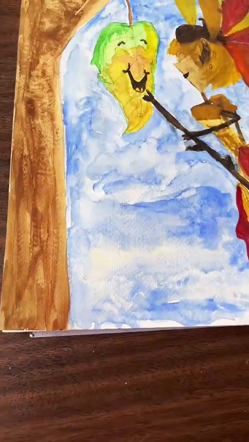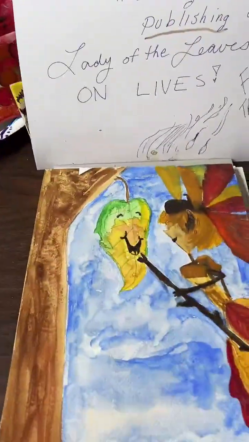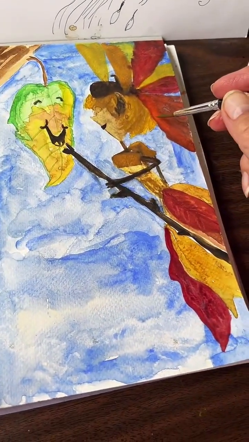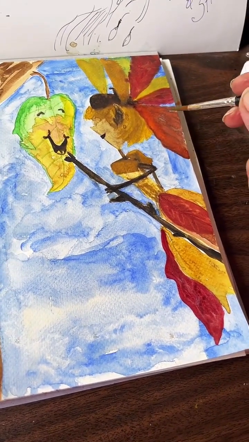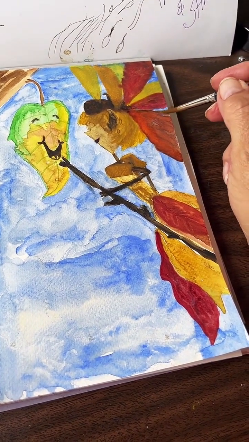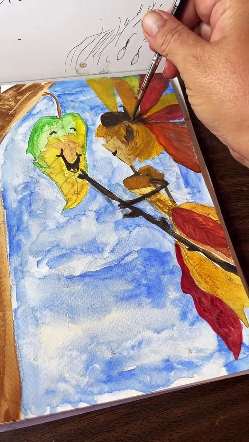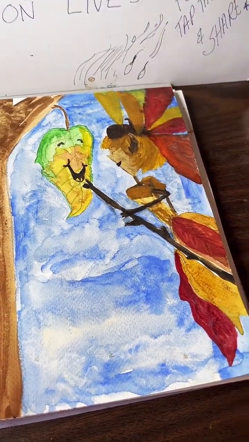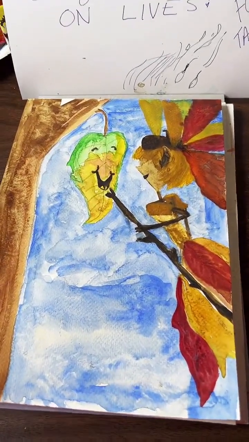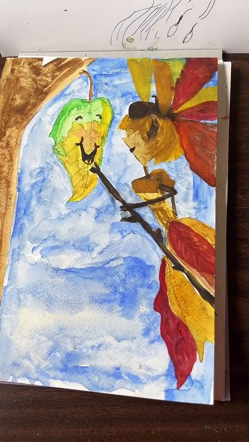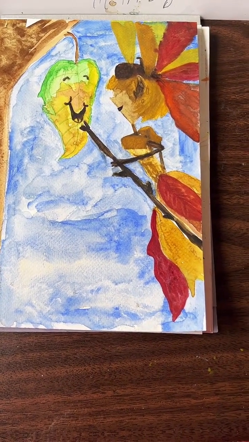Priscilla's teaching the process of writing the story, illustrating it, and then doing self-publishing, electronic publishing, and print on demand. So hopefully, if all goes well, by the time we leave Florida, not this coming Sunday but the following Sunday, you'll be able to purchase the book either electronically or print on demand, in one of the formats online.